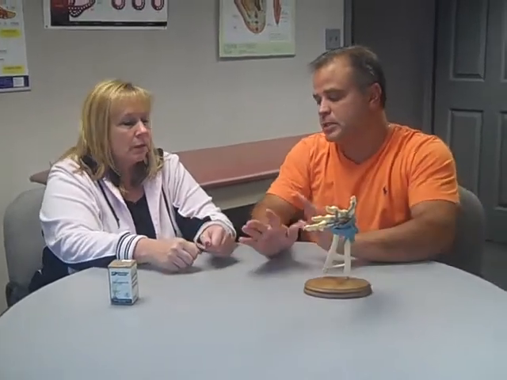So the most important thing is to find out if there's any misalignments in the wrist, and then we go ahead and correct those problems, adjust them, create some movement in that area, and a lot of times their pain does go away.